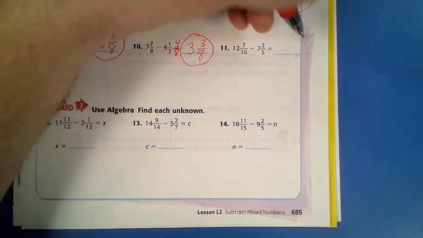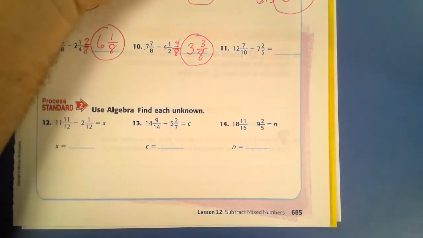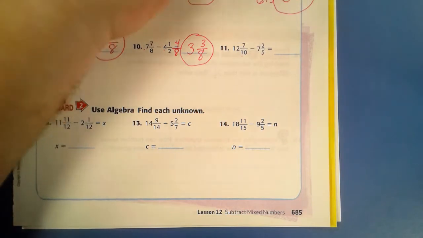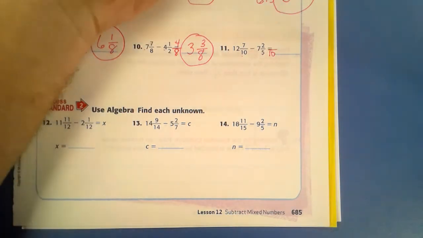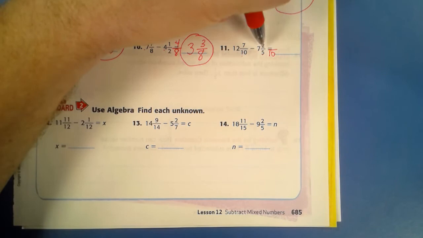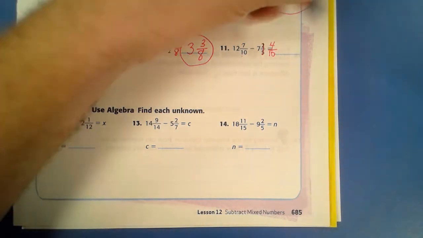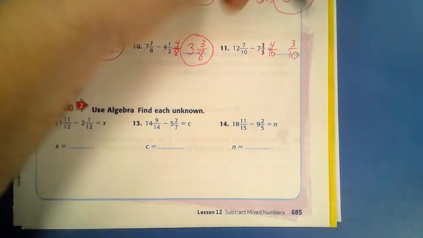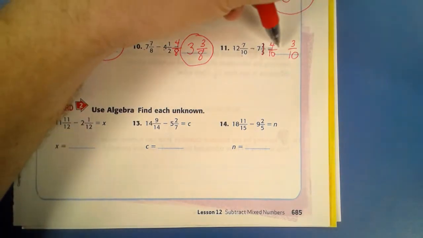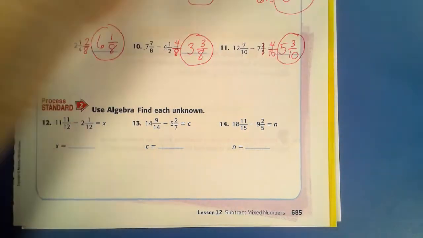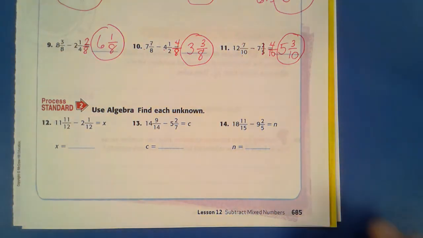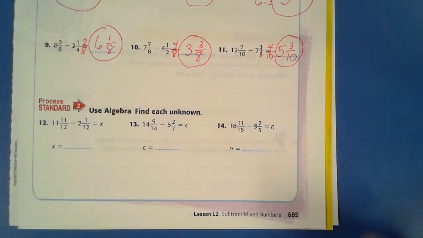All right. So the next one we have. Denominators are not the same, so we have to find it. 5 goes into 10. We're going to use 10. 5 times 2 equals 10, so 2 times 2 equals 4. 7 minus 4 is 3 over 10. 12 minus 7 is 5. So 5 3/10. Notice how I circled the answer. It helps me, helps your teachers, whoever's grading your page. It helps them to be able to find your answer quicker.